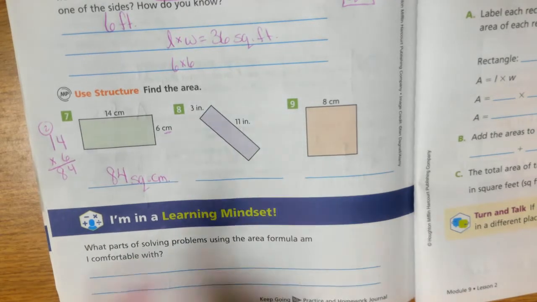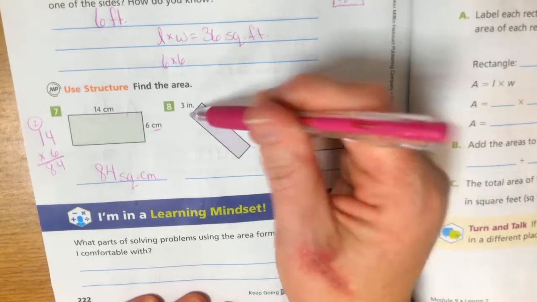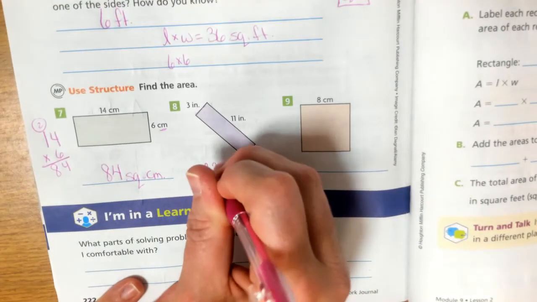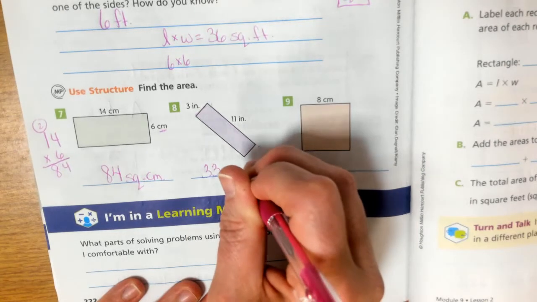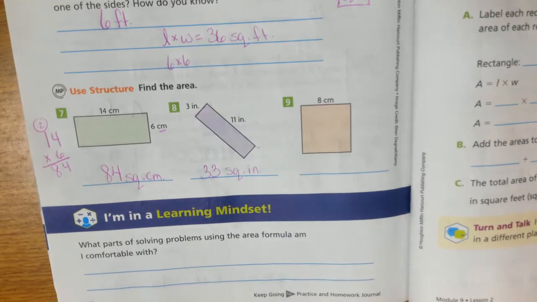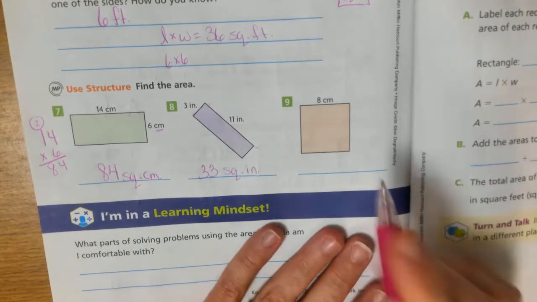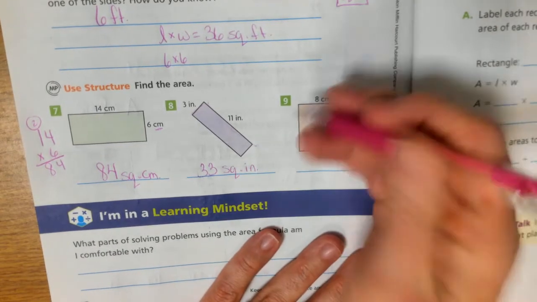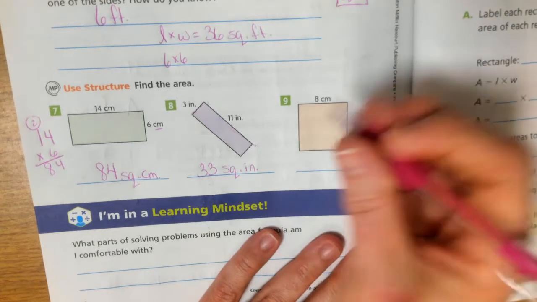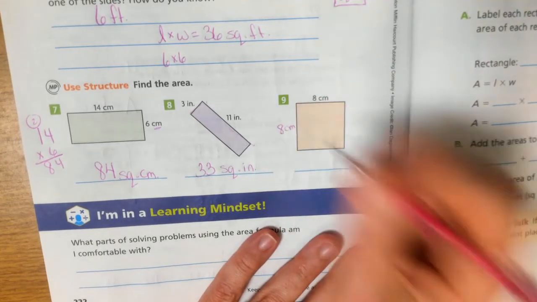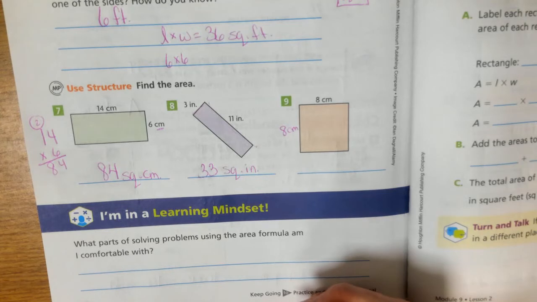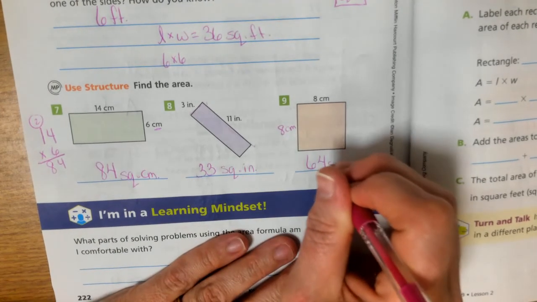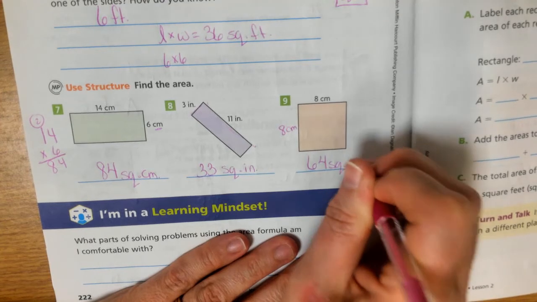3 by 11, or 11 is your length, 3 is your width. So 11 times 3 is, should be able to do that one right in our head, square inches. And then this is a square. So if this side is 8, that means this side is 8, and this side is 8, and this side is 8, right? So that means we have 8 centimeters over here. 8 times 8 is 64. So 64 square centimeters.